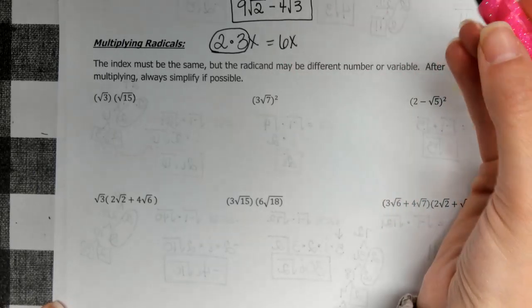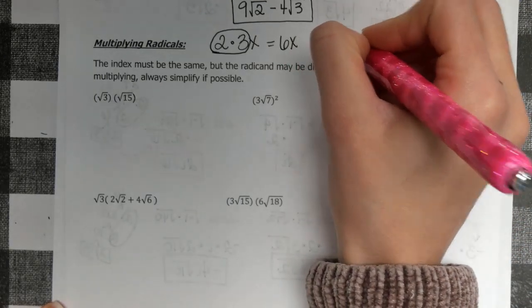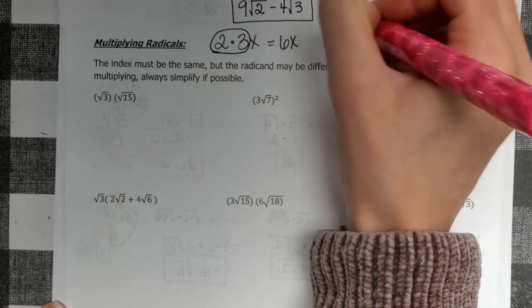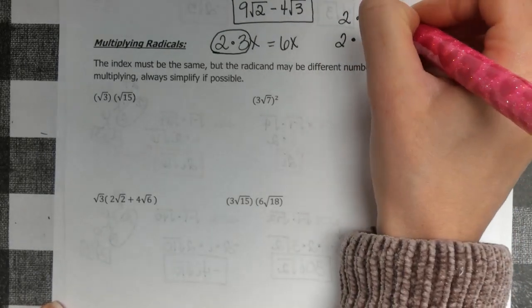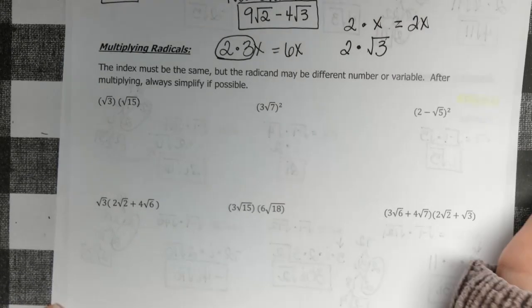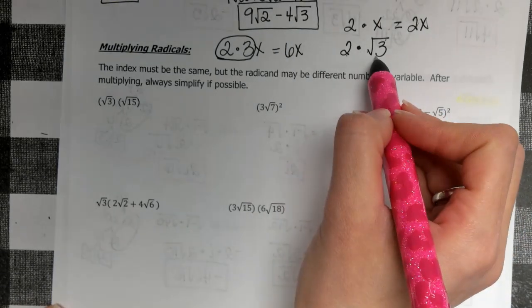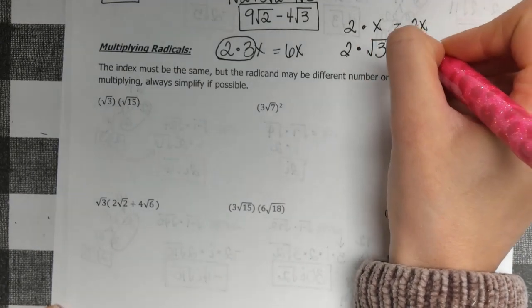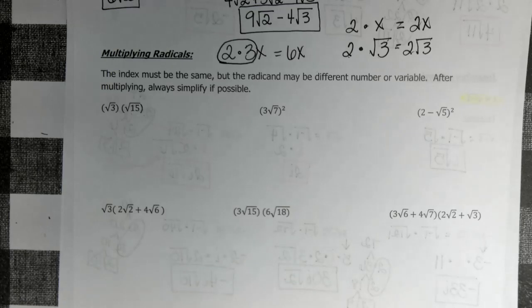So if you have, say, 2 times square root of 3, that's like saying 2 times x. If all I had was 2 times x, what would that become? 2x. You just put them together. So if I have 2 times square root of 3, that just becomes 2 square root of 3. You just put them together if it's not number, number, radical, radical. Y'all get what I'm saying by that? Okay.